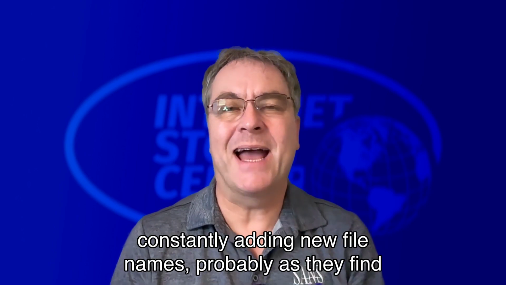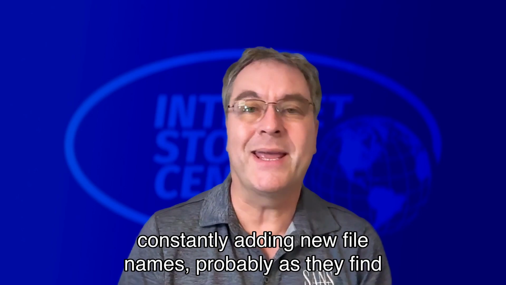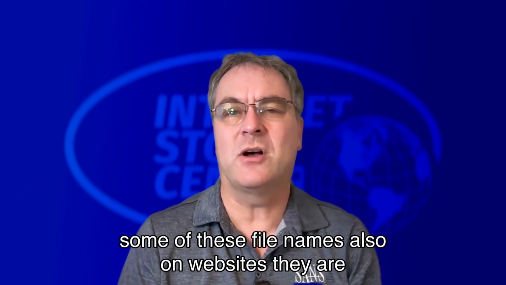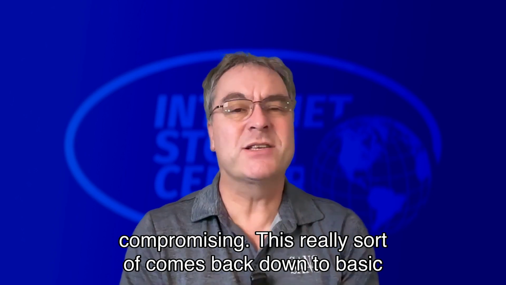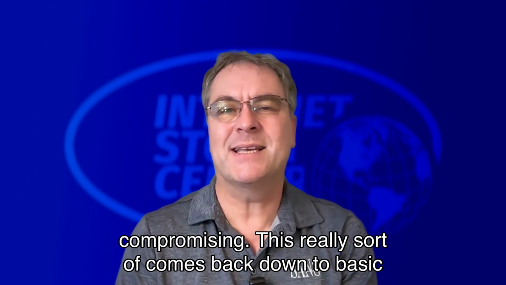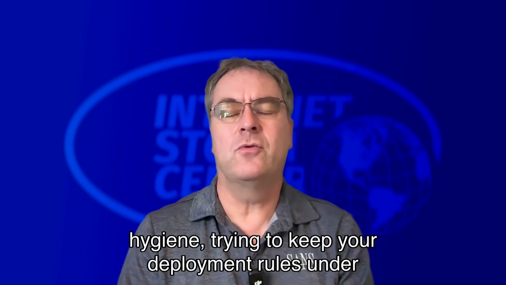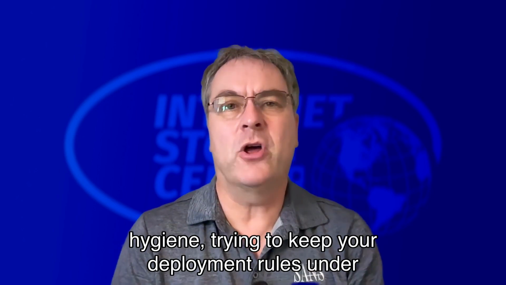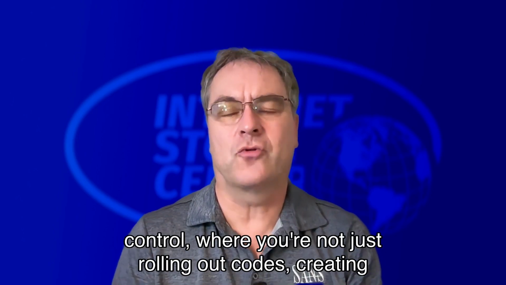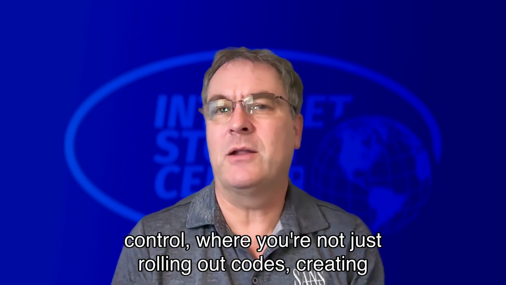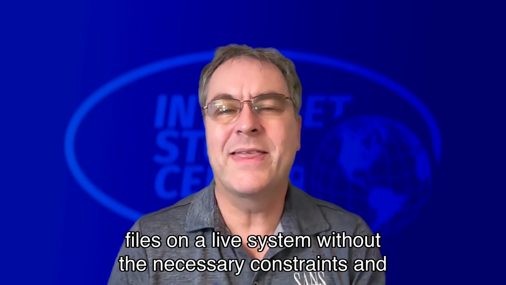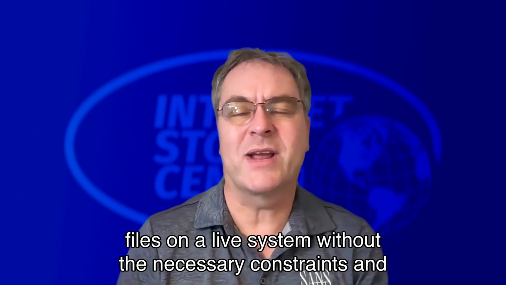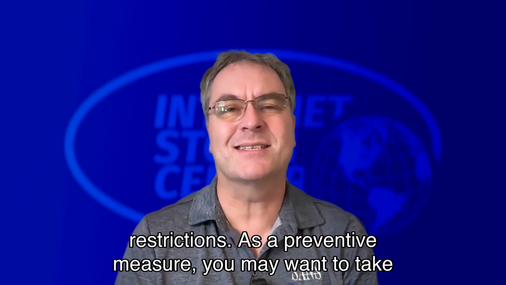They're constantly adding new file names, probably as they find some of these file names also on websites they are compromising. This really comes back down to basic hygiene, trying to keep your deployment rules under control, where you're not just rolling out code and creating files on a live system without the necessary constraints and restrictions.